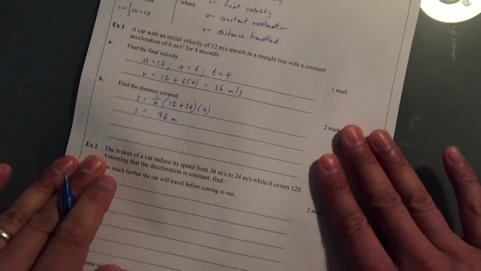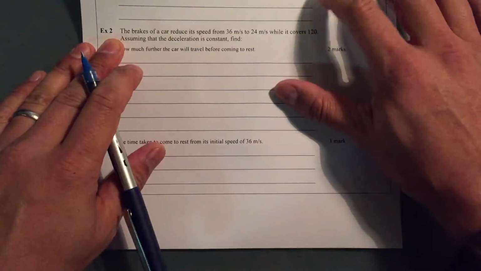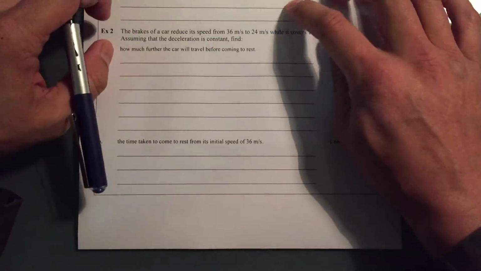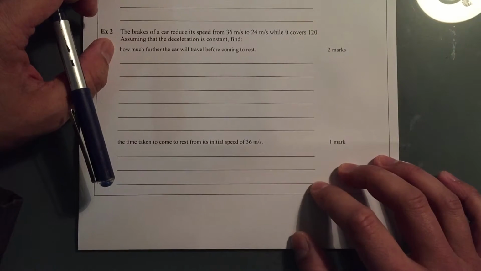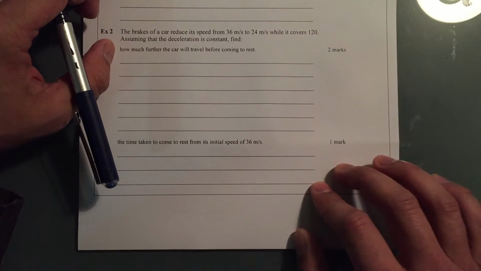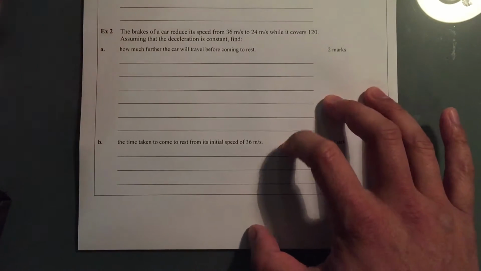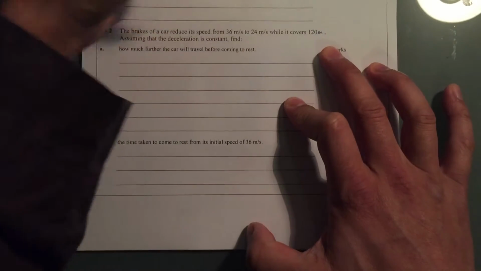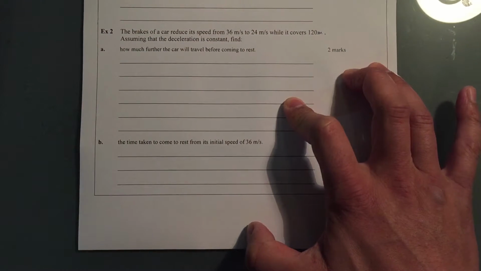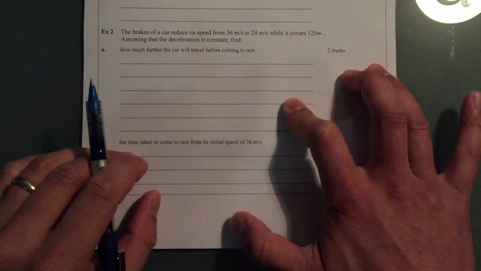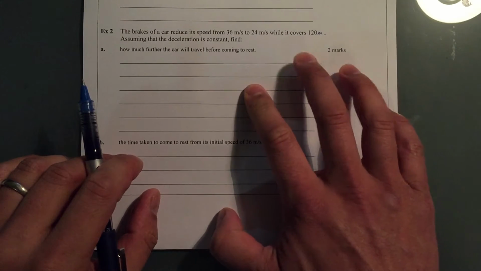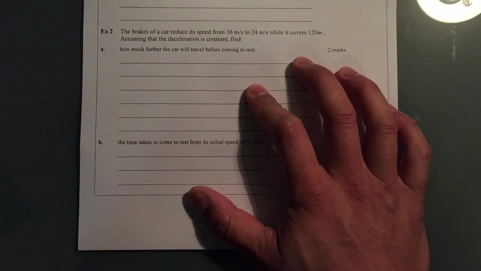Let's look at example 2. Example 2 says the brakes of a car reduce its speed from 36 meters per second to 24 meters per second while it covers 120, oops, this should say meters. Just fix that. Assuming the deceleration is constant, find how much further the car will travel before coming to rest. Okay, let's think about this. A car is slowing down, it travels 120 meters. How much further will the car travel before it comes to rest?